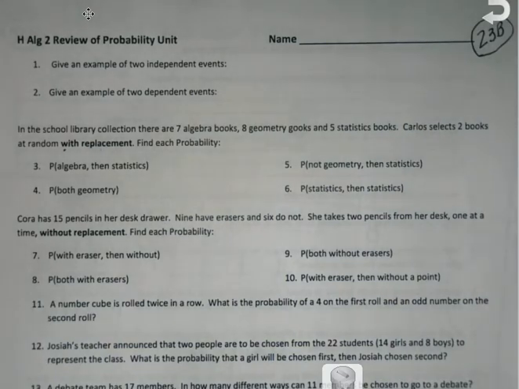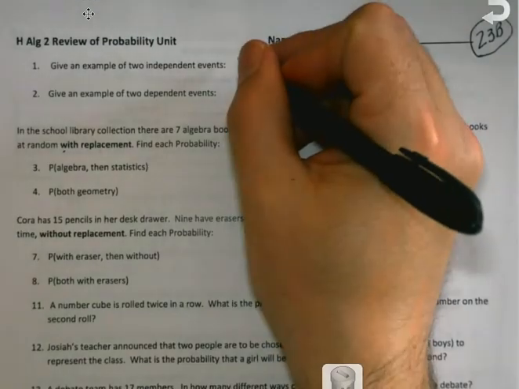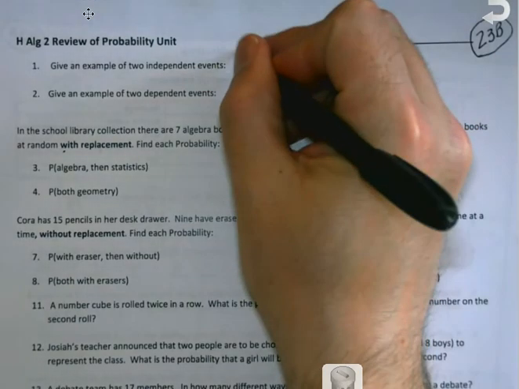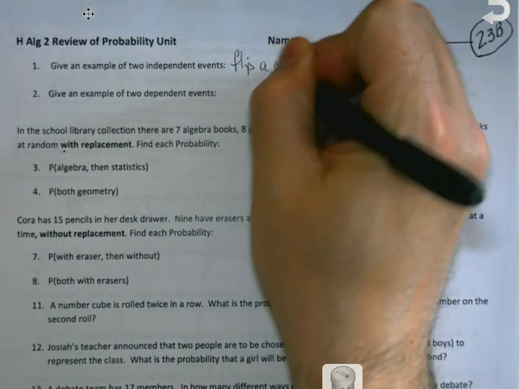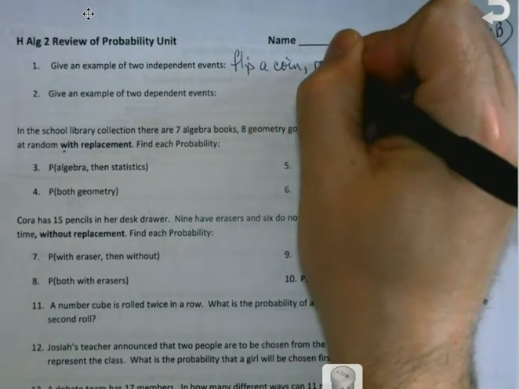Okay, I'll listen to both of you again here. A rock falling and then a building collapsing. Okay. So we'll run with some form of both of those. I'm still working on yours here. Okay, flip a coin and roll a die.